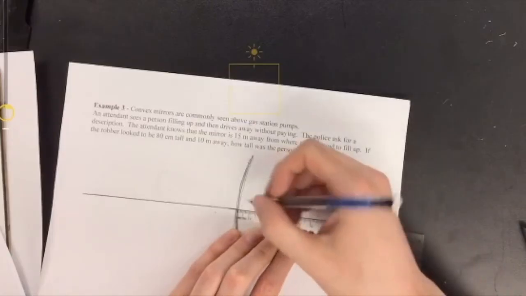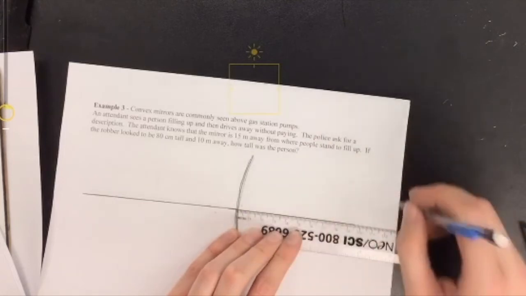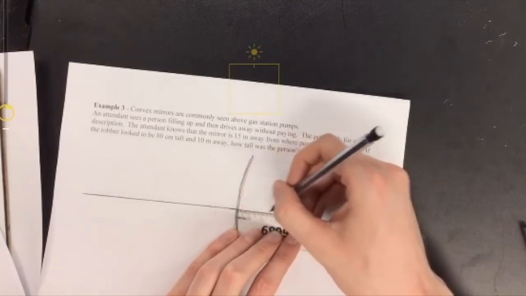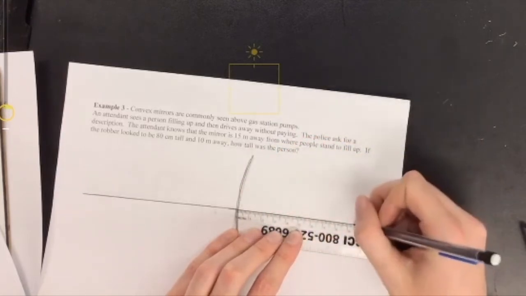Okay, again, nothing changes because the focal point and the center of curvature are over here now. The focal point is still half of the center of curvature. So I'll go at 5, and I'll go at 10.